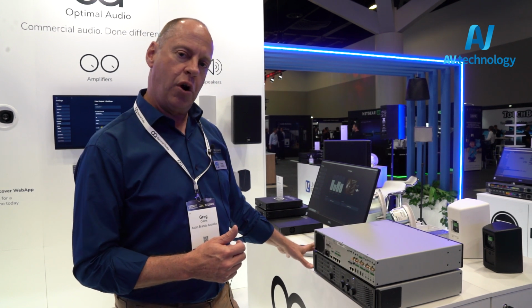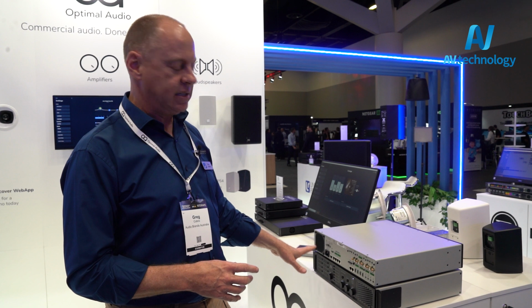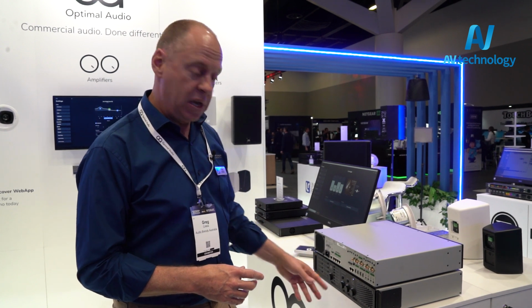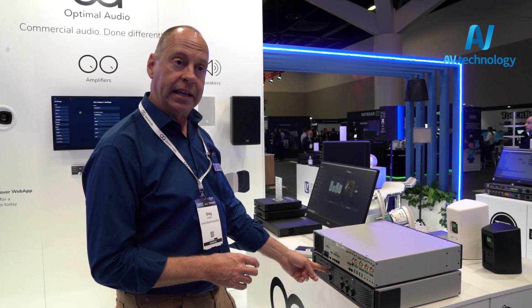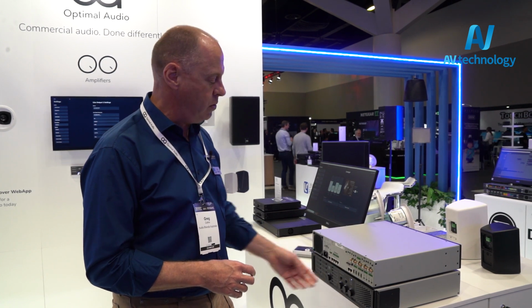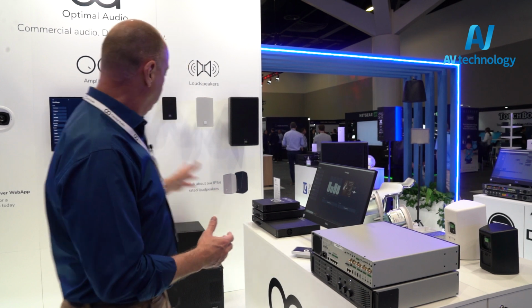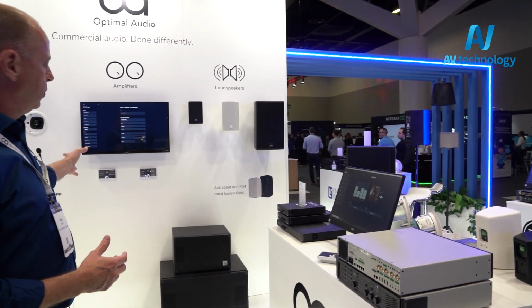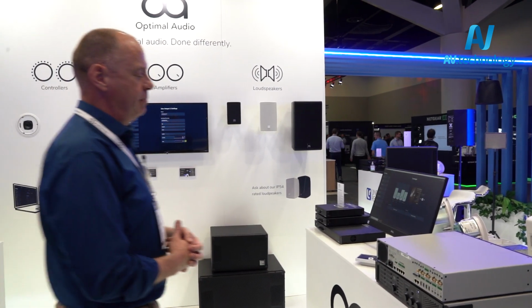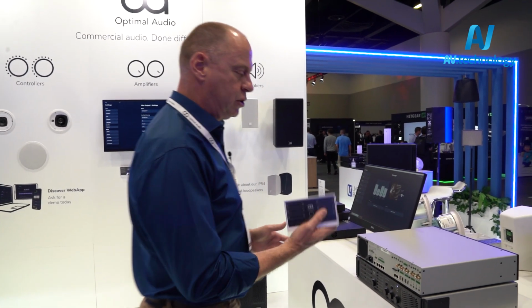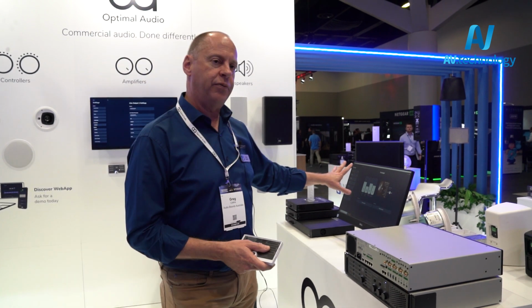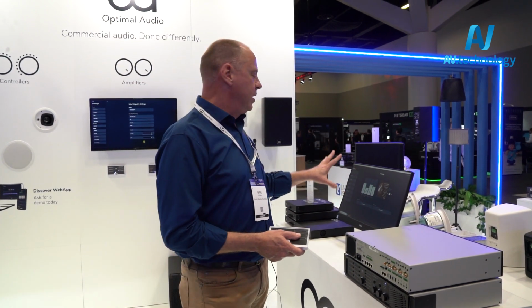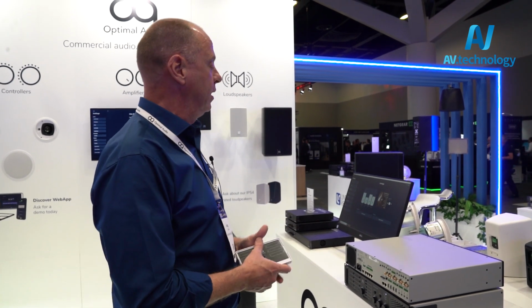All control of the zoning devices can be from the front panel, so we can do things like source select or zone select and source select and simple volume control. That can be mirrored through our wall controllers as well, which is up behind us, and this is a little wall controller here, which I'll talk about a bit more in a second. Or we can also do it from the web app. So the web app, as Optimal Audio call it, is their secret sauce. It's a really great little user interface.